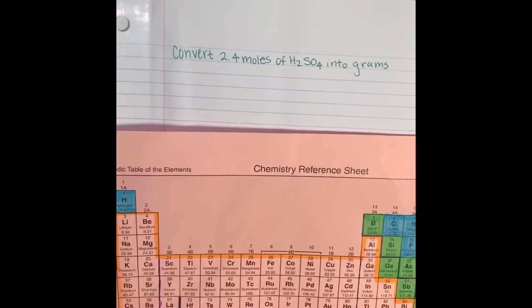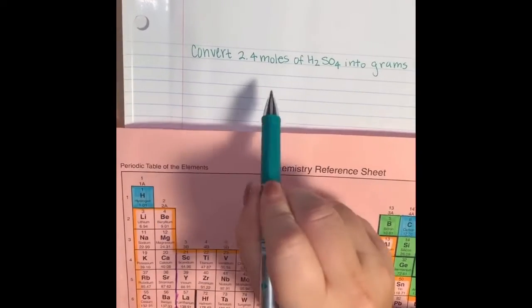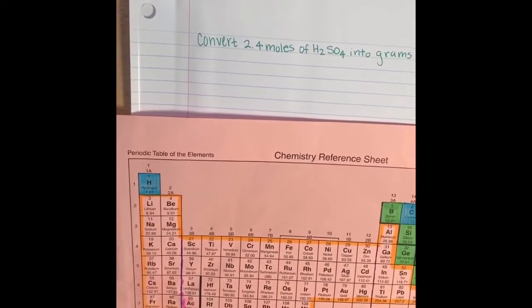I'm Delaney, and I'm going to go over how to convert grams to moles and moles to grams. So let's take a look at some problems. Okay, so here we have our first problem. It's asking us to convert 2.4 moles of H2SO4 into grams.